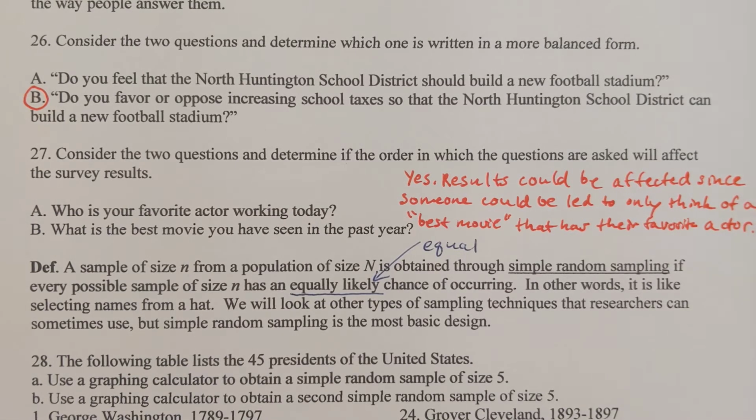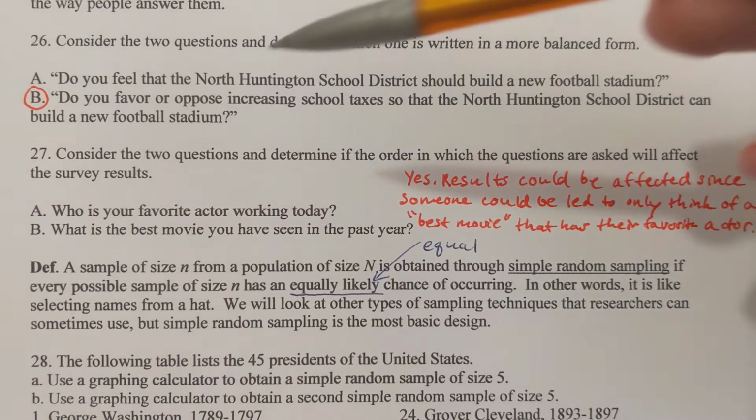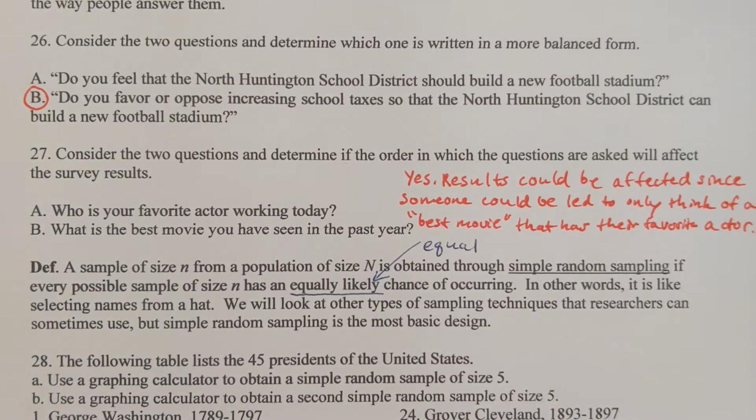In part A, sure, who wouldn't want a new football stadium? But when you increase school taxes, maybe some people don't want that. By giving them the choices there, they can choose either one.